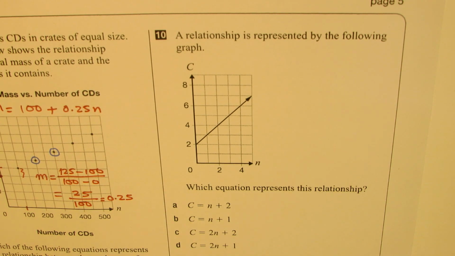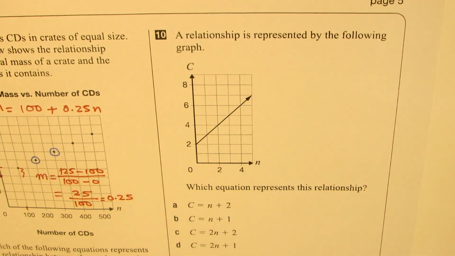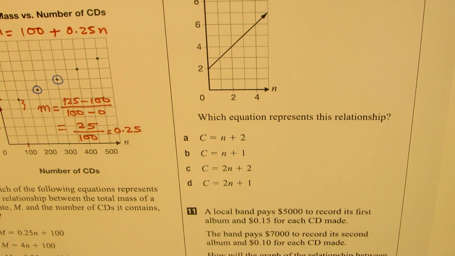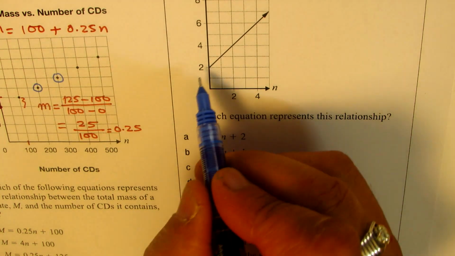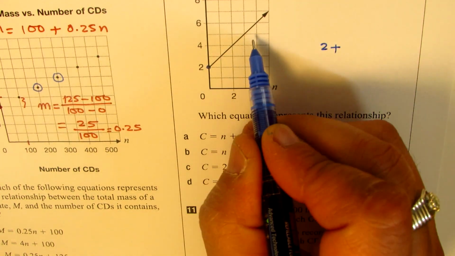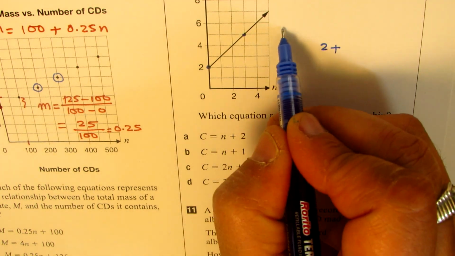Question number 10 is, a relationship is represented by the following graph. Which equation represents this relationship? So based on linear equations, we have many questions in EQAO, right? Now this is the fixed value, so 2 plus rate of change. So select a point, let's say this point, right? So what is the slope here?